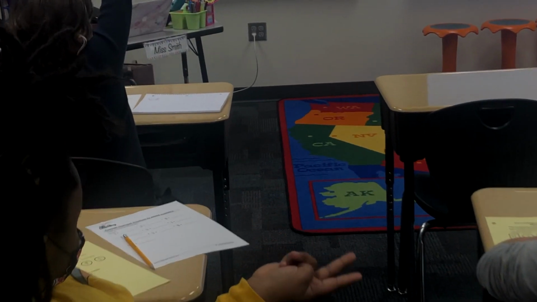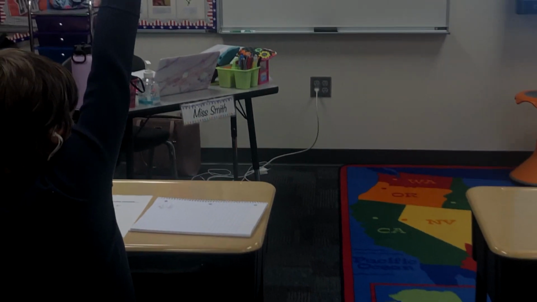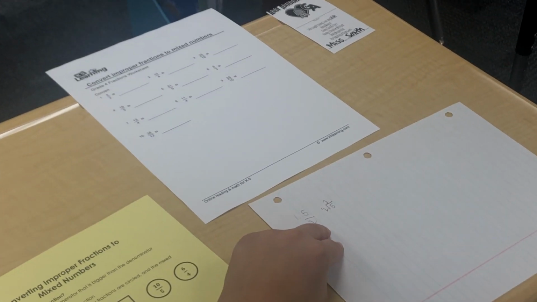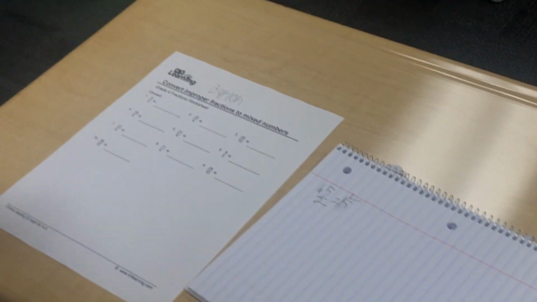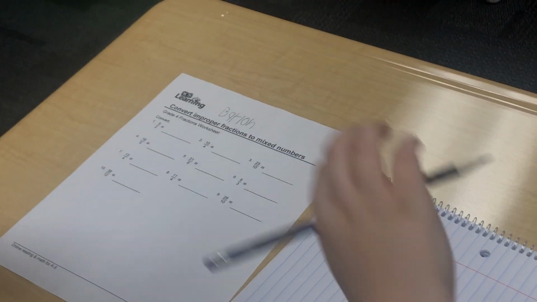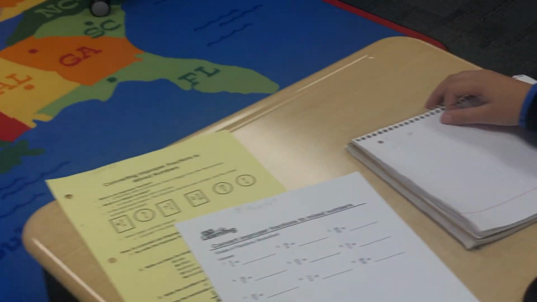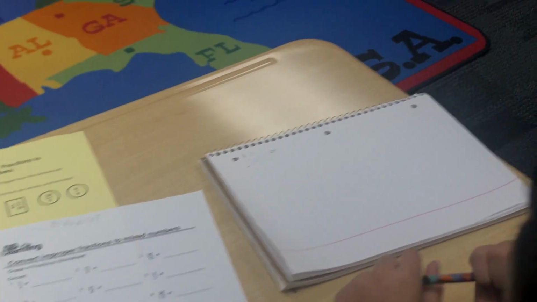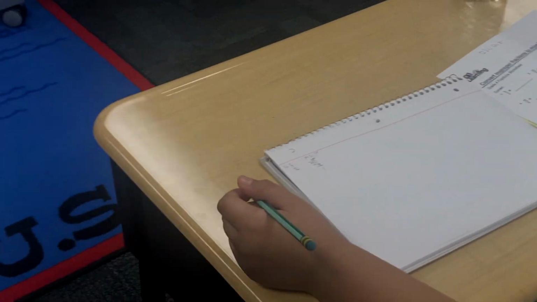Alright, 6 is greater than 5. So we can take out 3. So we know it does not go into 5 3 times. So how many times does 2 evenly go into 5? Simon? 2 times. Very good. So where are we writing that? On top of the 5. Yep, on top of here.